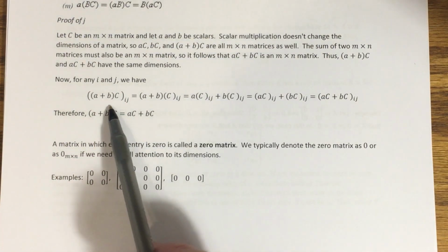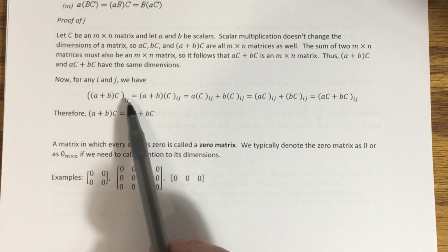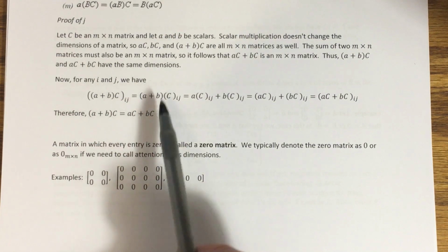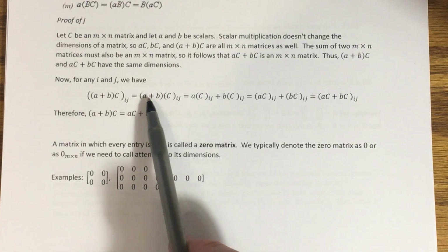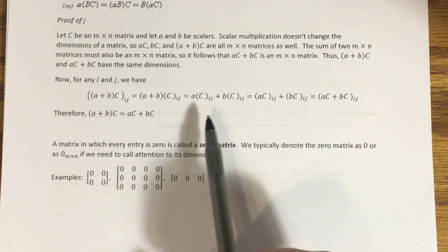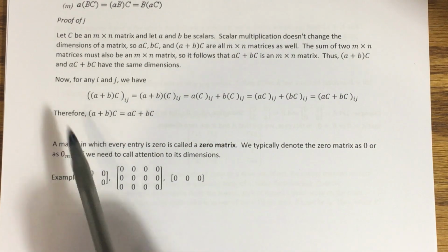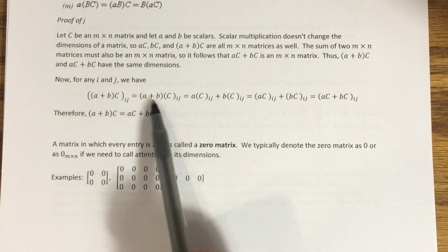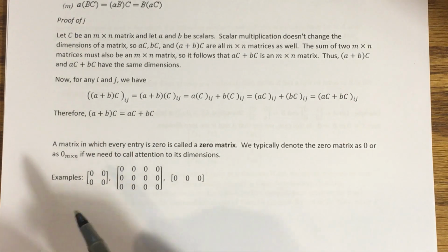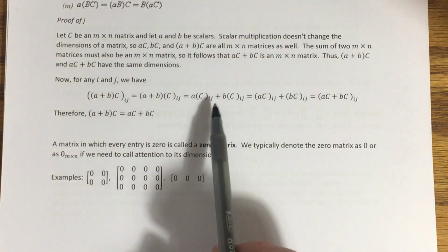What is the ijth entry? Well, according to how we multiply matrices by scalars, we would start by looking at the ijth entry of the matrix C, which looks like this, and we would multiply it by the scalar A plus B. That's what scalar multiplication is. So it looks like I just pulled this set of parentheses out of the larger set of parentheses, but that's really using the definition of scalar multiplication that we came up with in 1.3.